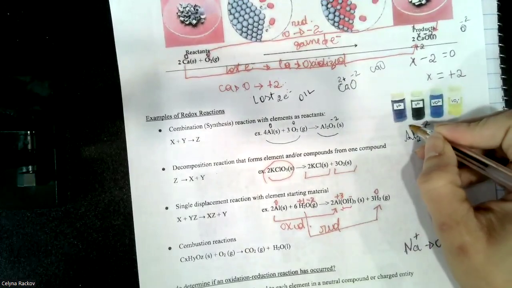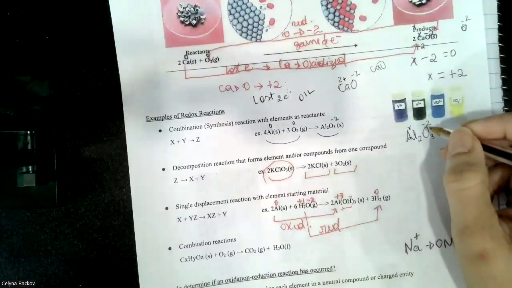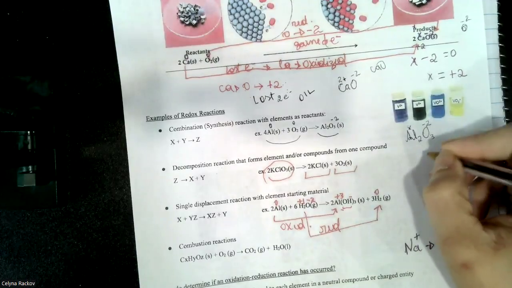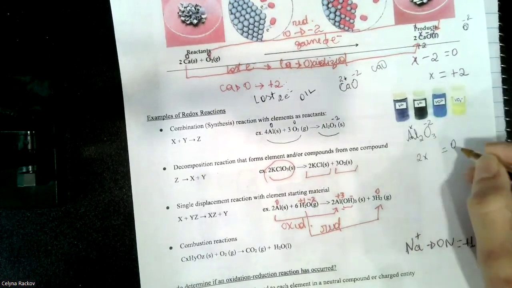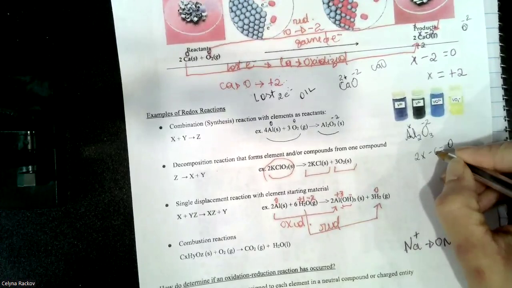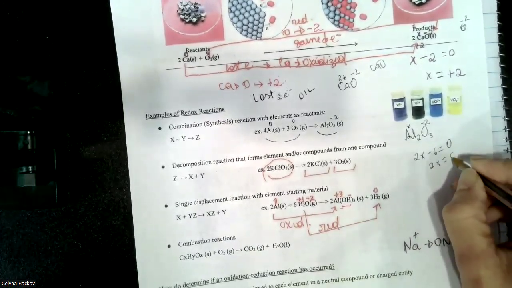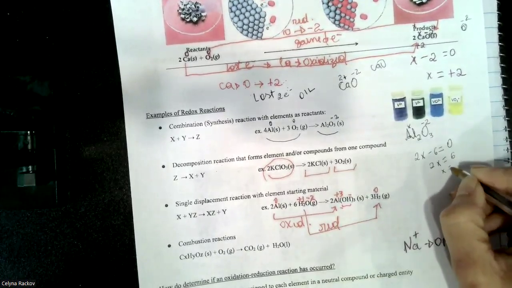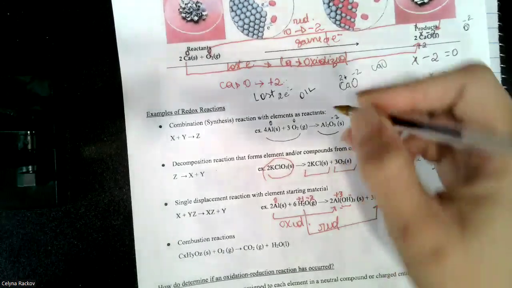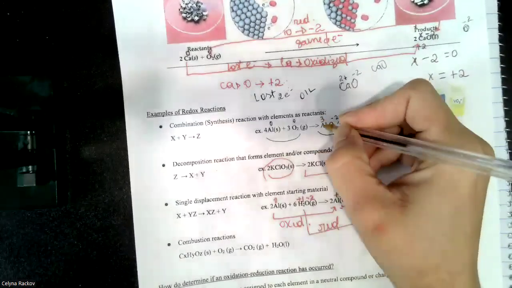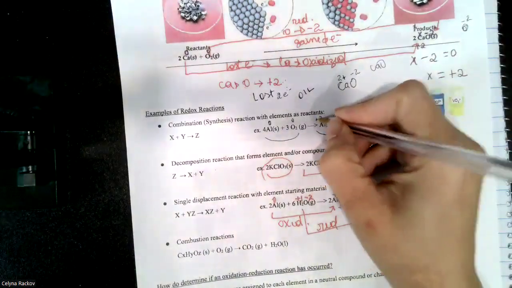Let's call it X. Now, let's do the math. 2 times X, plus -2 times 3, which is -6. So X will be equal to 6 divided by 2, which is 3. So the oxidation number for aluminum here will be +3.